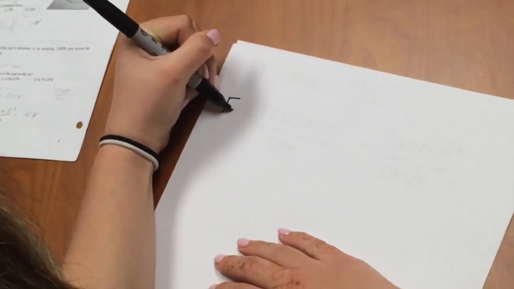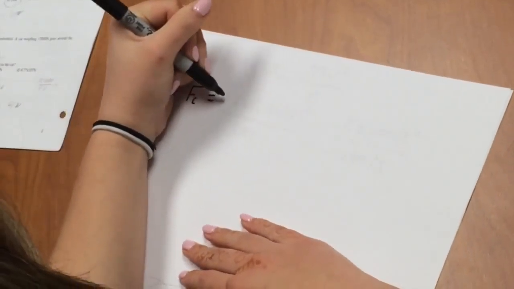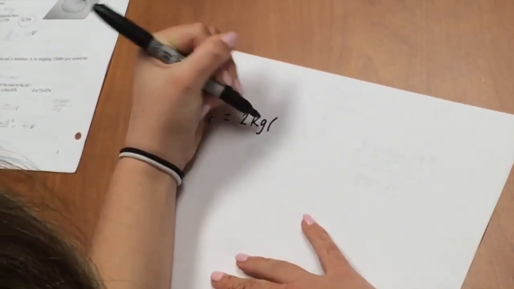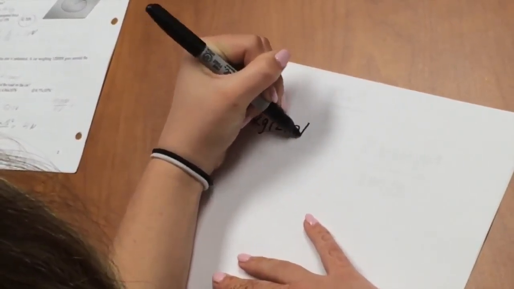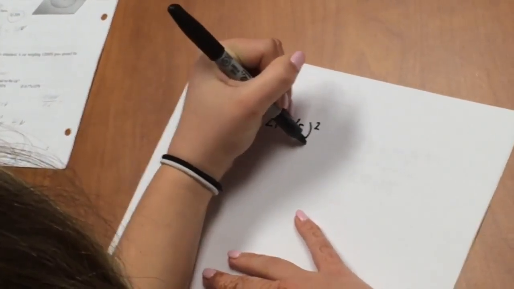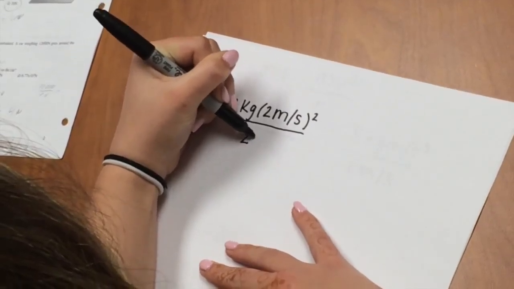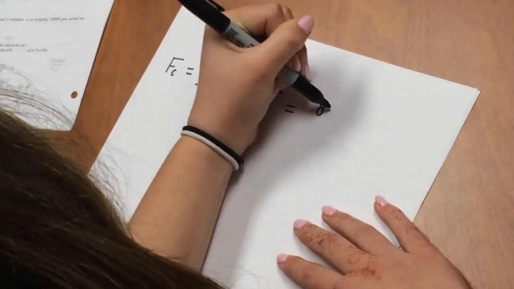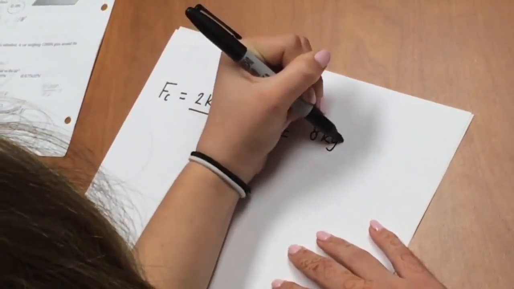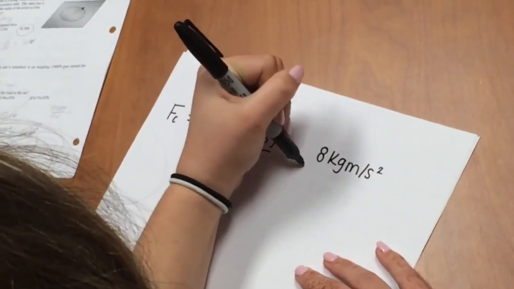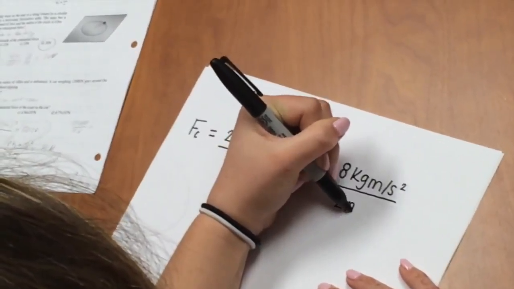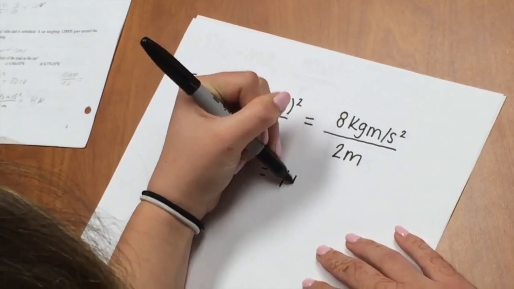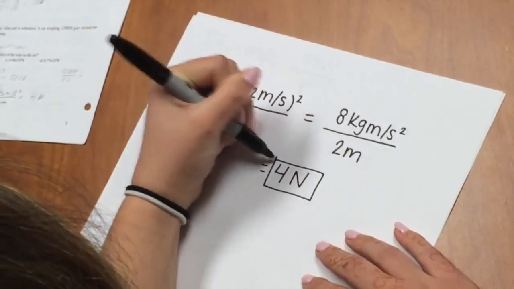In the case of our buckets and the ball, if we want to calculate the centripetal force, we would say that the mass was 2 kilograms and they're being spun at a velocity of 2 meters per second over a distance of 2 meters for the radius. Now when we multiply the mass times the velocity squared, we get 8 kilogram meters per second squared divided by the 2 meters. Then, when we divide the 8 kilogram meters per second squared by the 2 meters, we find that 4 newtons of pressure were being placed upon the balls.